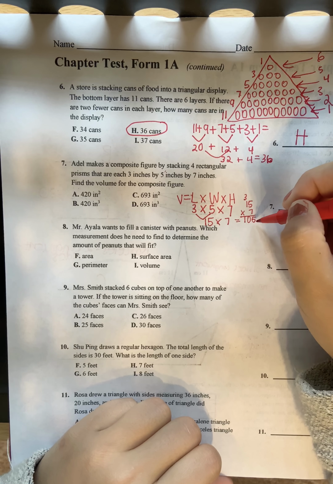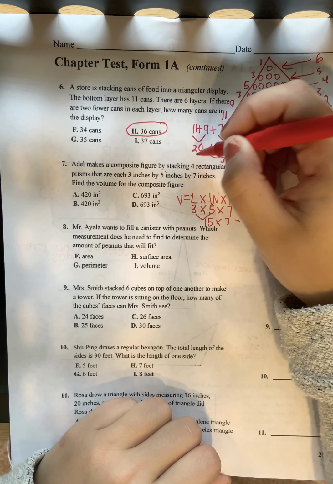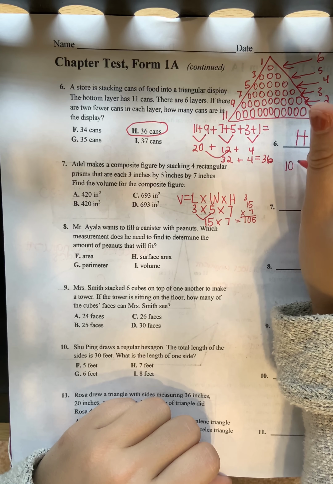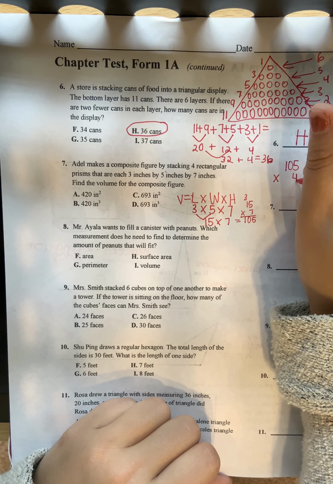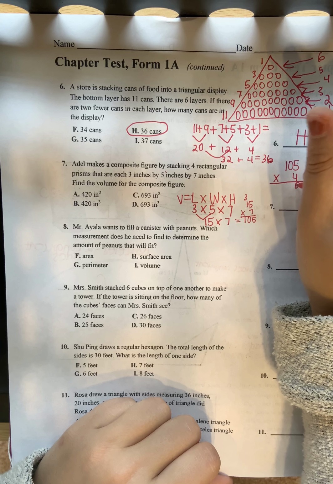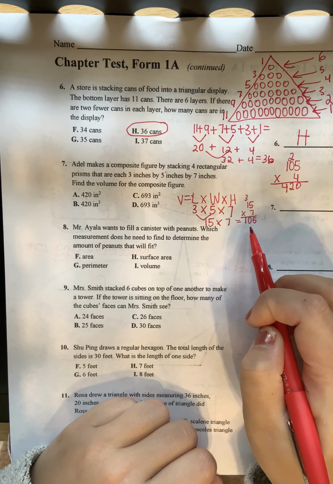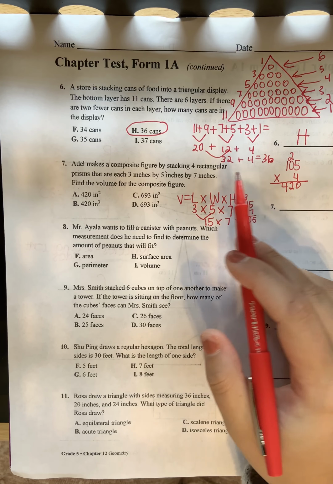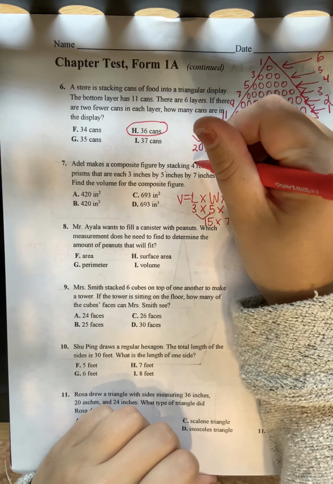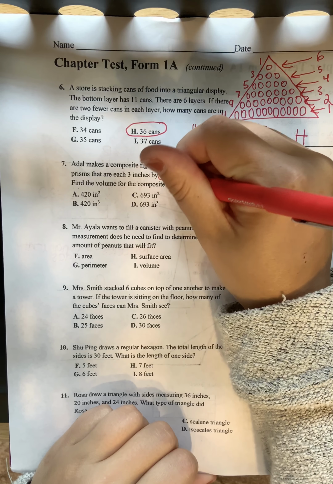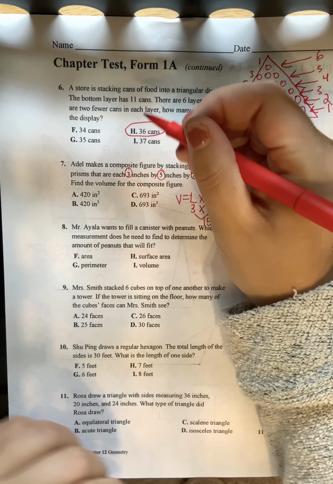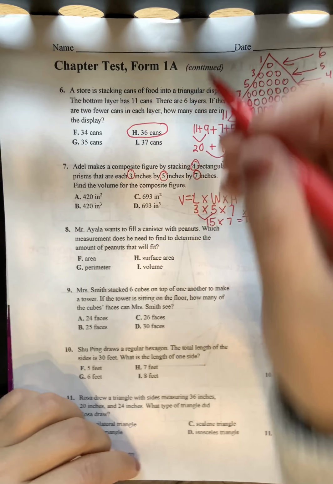So all we need to do is take 105 and multiply it by 4. 5 times 4 is 20, carry my 2. 4 times 0 is 0, plus 2 is 2. And 4 times 1 is 4. So again, this was our initial volume, 105, and we multiplied it by 4 because we had 4 rectangular prisms. Underline my question. I should have been doing that.